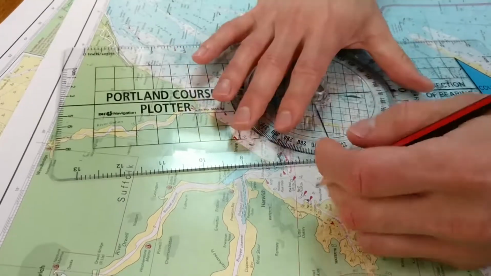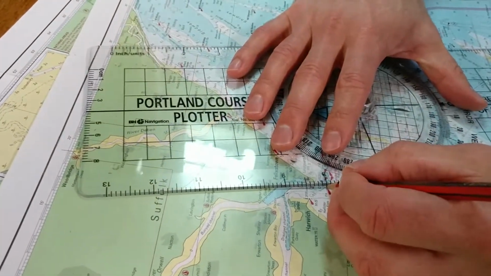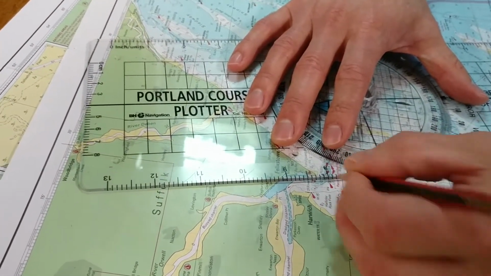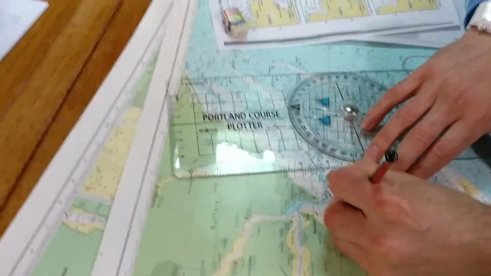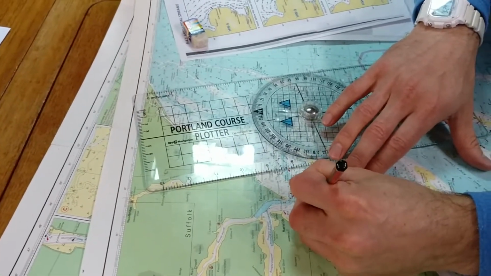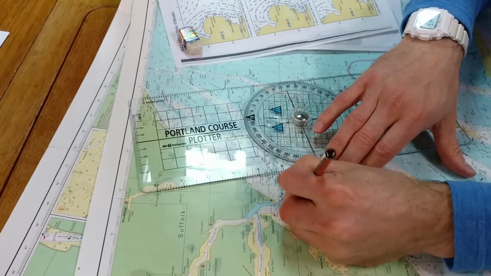Right. So I'm going to draw that edge on, and also write it on the chart too. So write down on there 167 degrees with a little T in brackets.